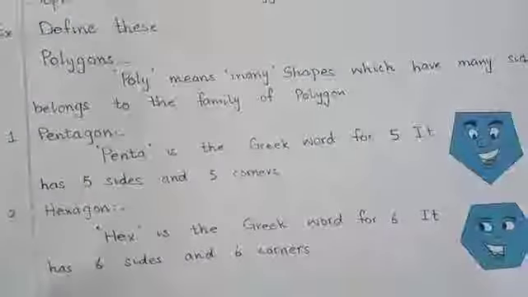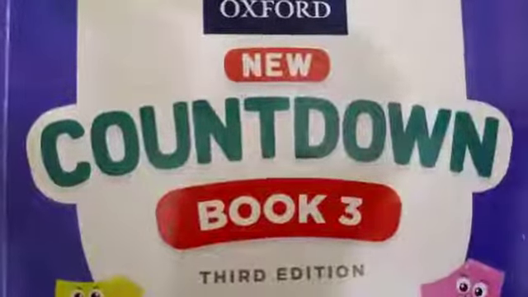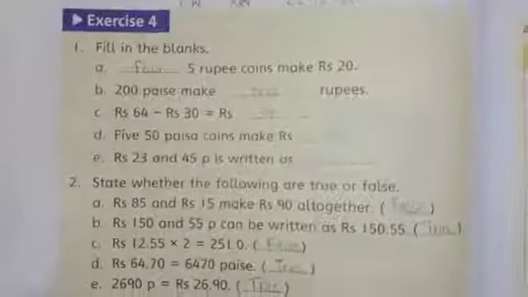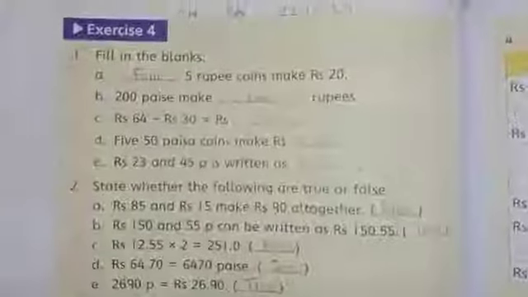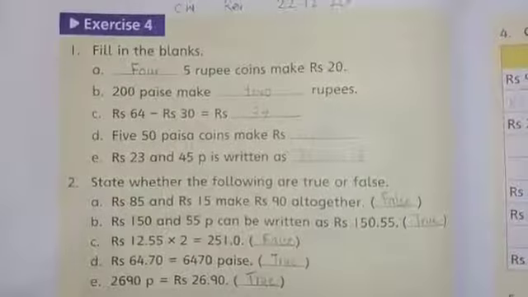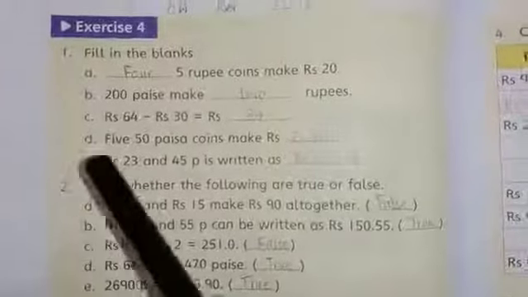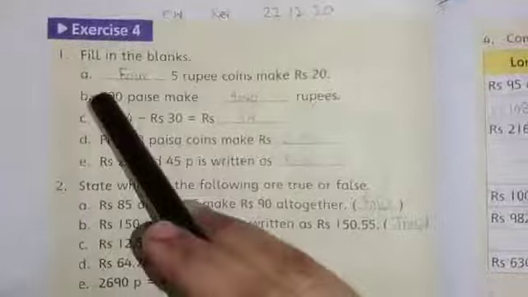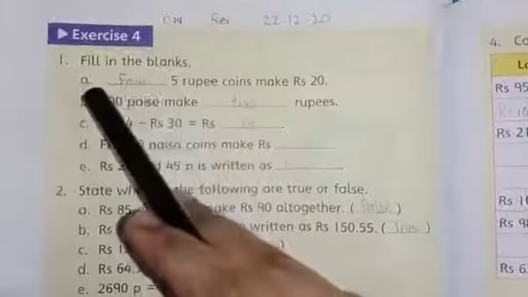Students, now open your Countdown books. Open chapter number 4, exercise 4, page number 130. Prepare this exercise for your test, which I will take from you on Monday, as we have already revised it.